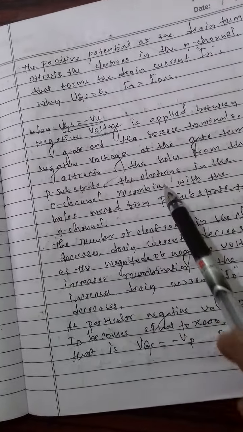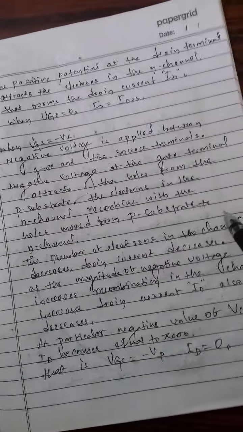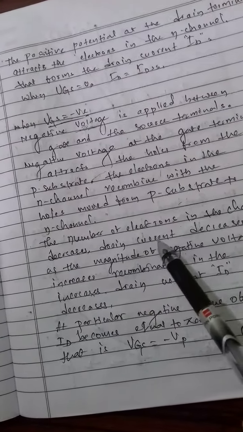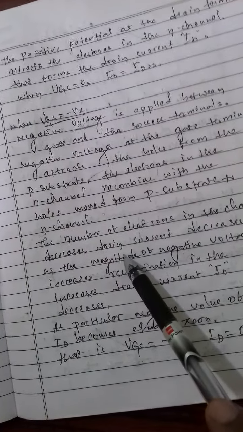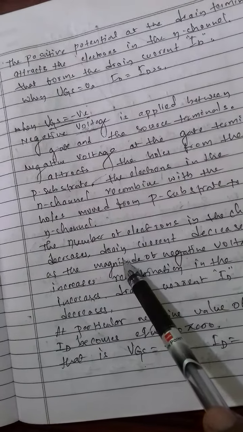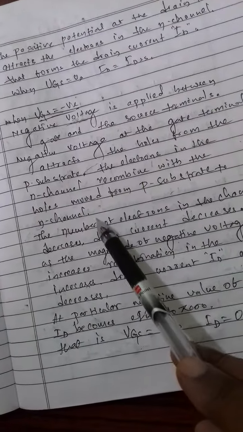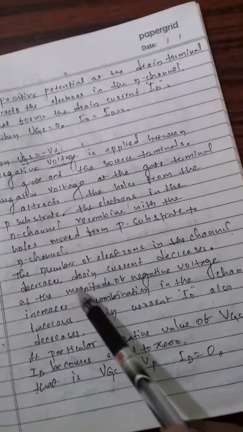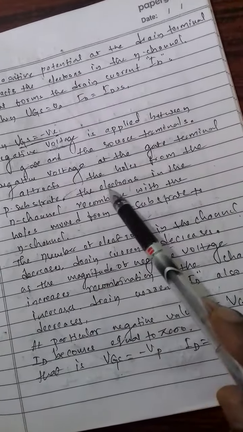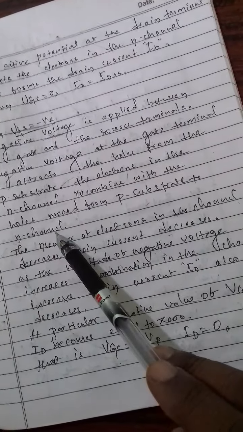The electrons in the N channel recombine with the holes moved from the P substrate to the N channel.